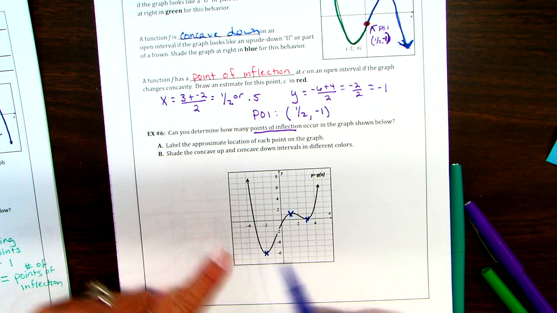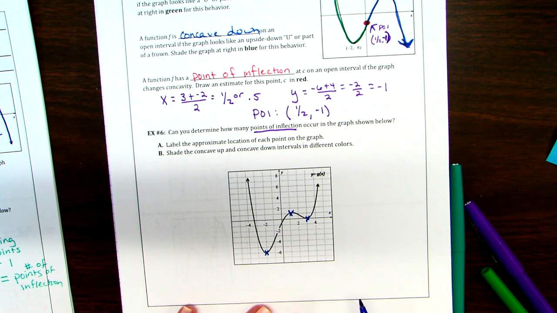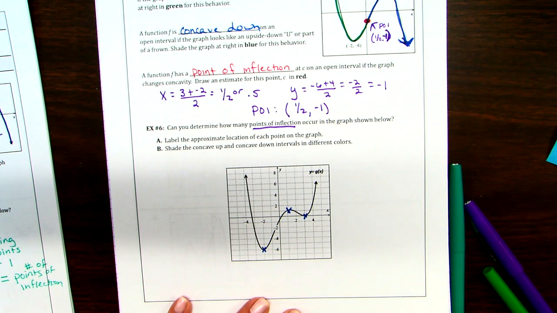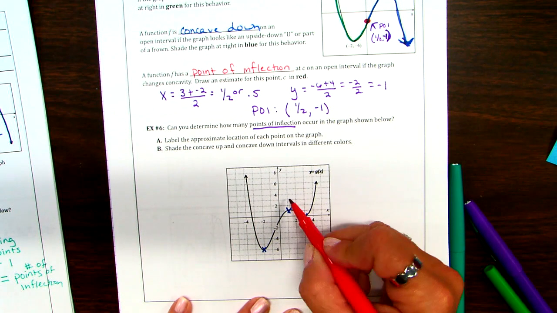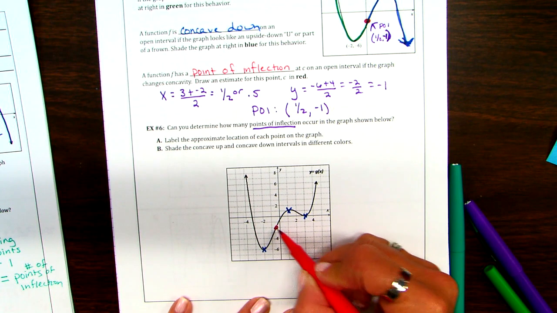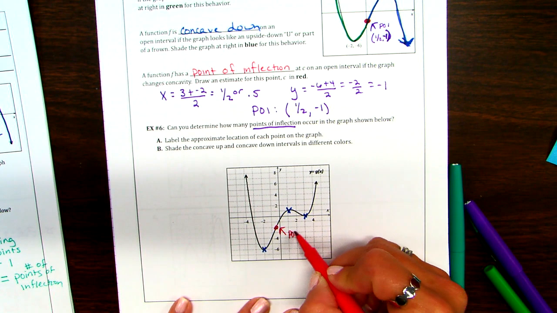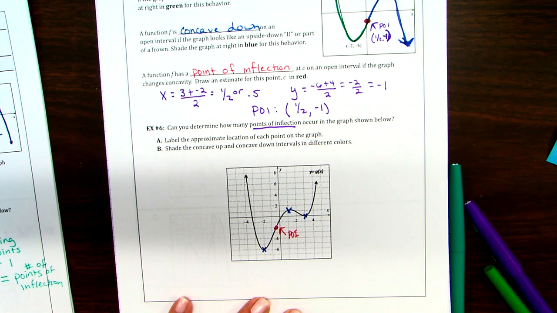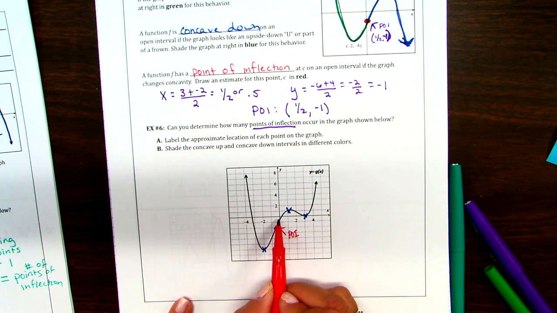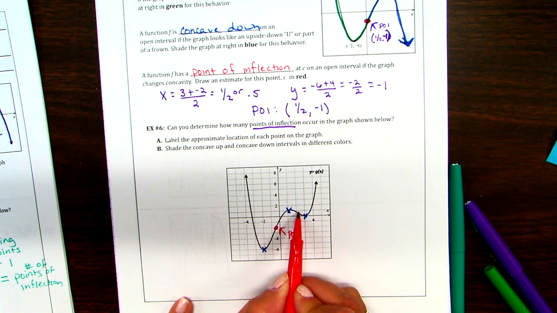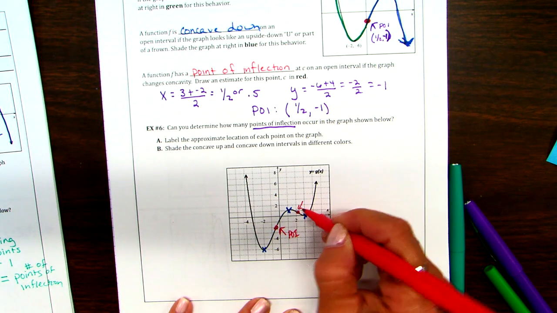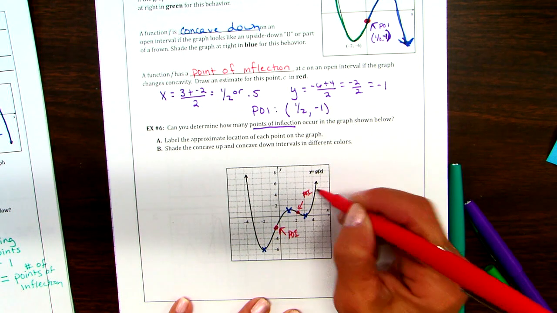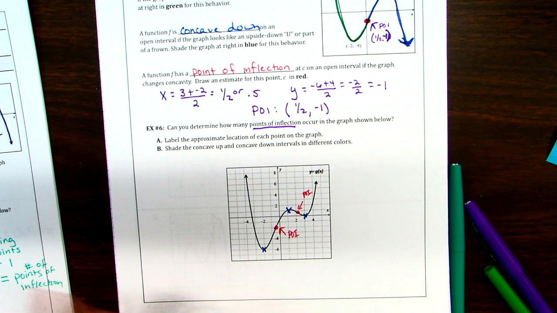We're not going to find them. This is just asking to find out how many there are. We would have one somewhere in here, right? Maybe around there would be a POI. And then this is concave down. It switches somewhere in here to concave up. So where we change concavity, we have a point of inflection. Where we change from increasing to decreasing and vice versa, we have a turning point.